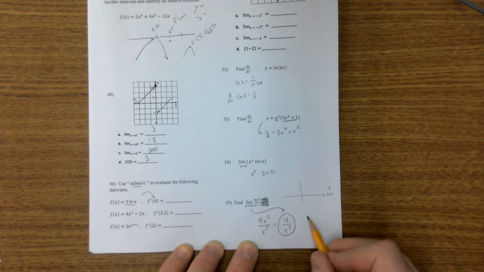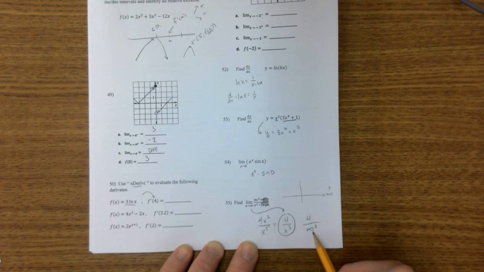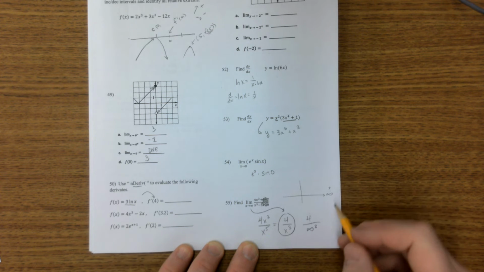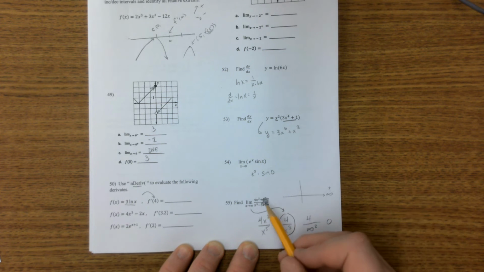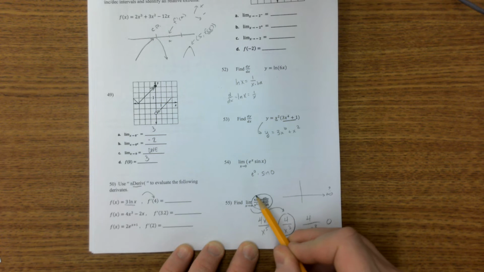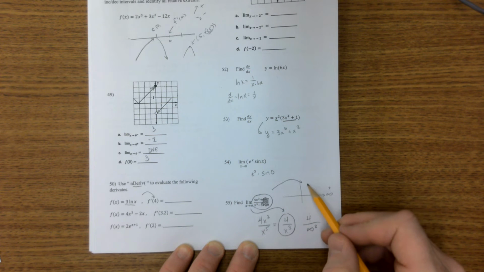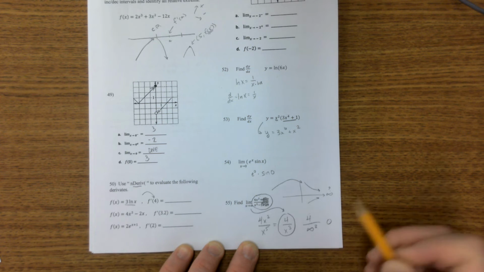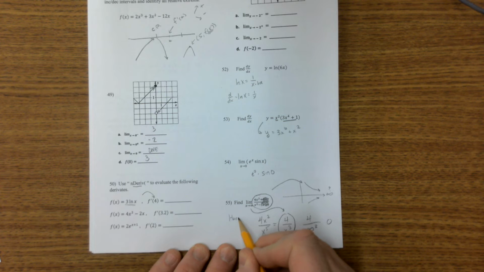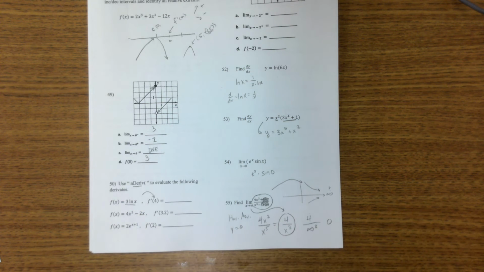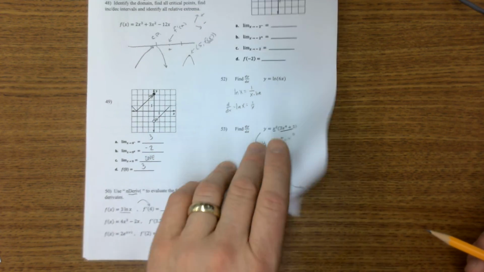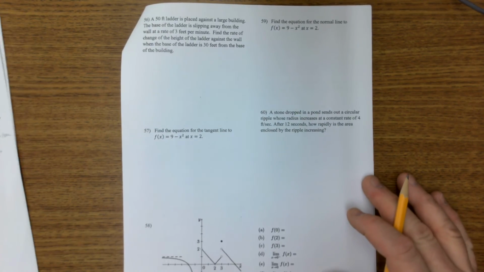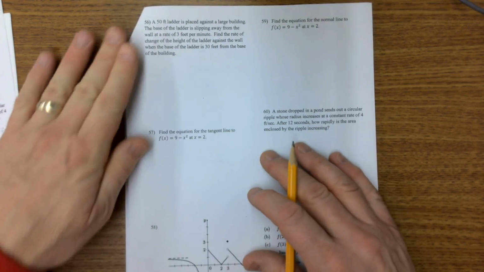So plug in infinity there, and we have 4 over infinity cubed. Well, that would be 4 over something very, very large. I think it's going to go to 0. But again, graph this on Desmos, and you will see the function, whether it goes down to 0 or up to 0, goes to 0. That's also called the horizontal asymptote, right? y is equal to 0. It's going to 0.